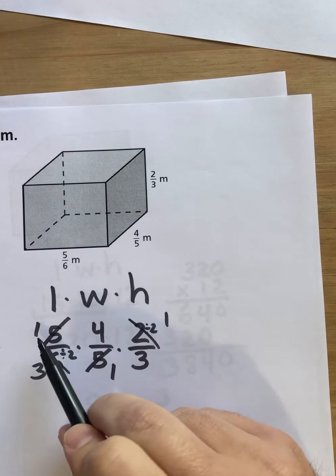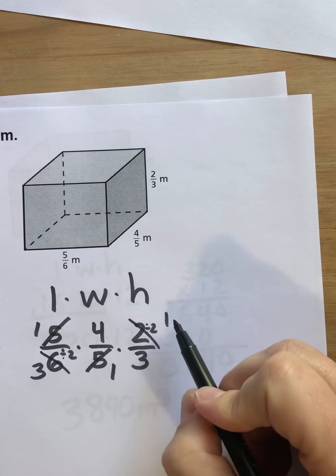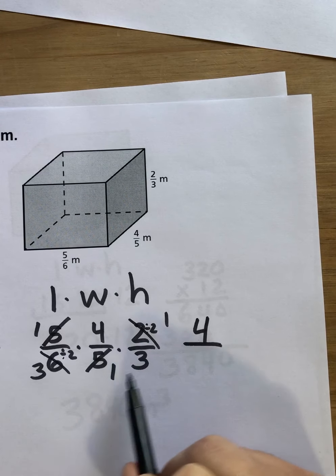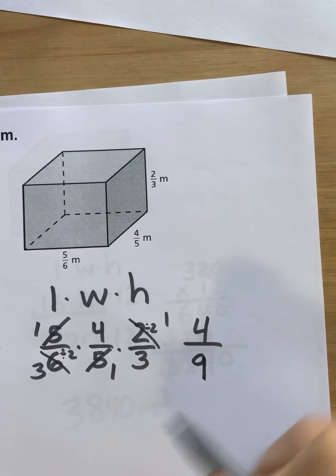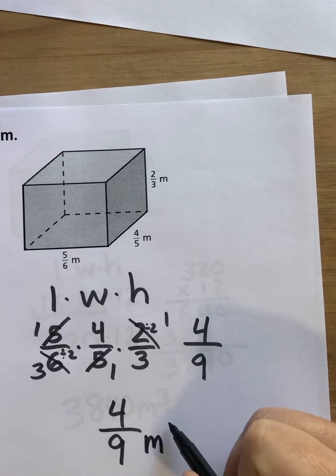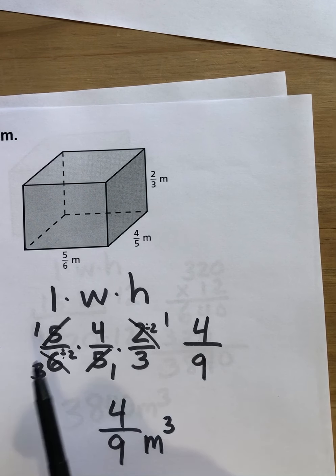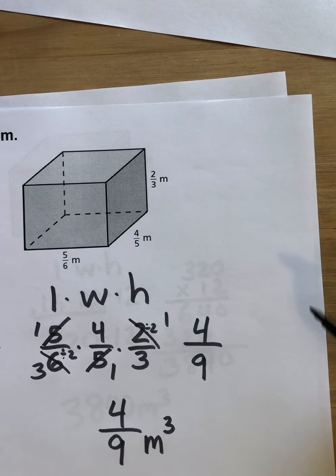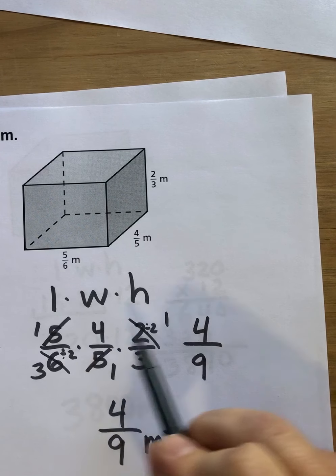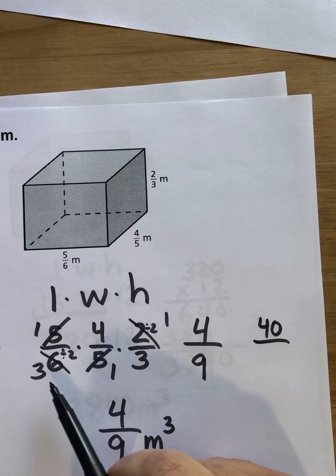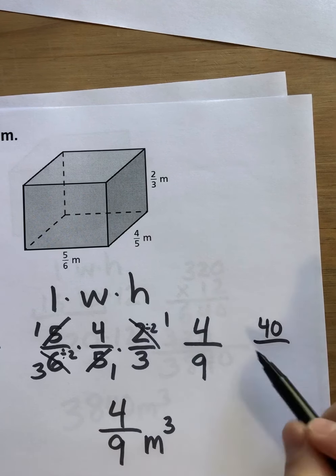So I'm going to do 1 times 4 times 1 to get 4. And I'm going to do 3 times 1 times 3 to get 9. And I'm going to get an answer that cannot be simplified. So I got 4/9 meters cubed. Now if we go back and we had solved that problem without any of that cross canceling, I would have ended up with 5 times 4 is 20, times 2 is 40, and 6 times 5 is 30, times 3 is 90.